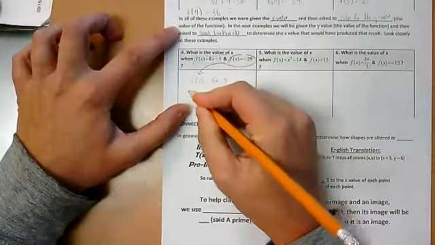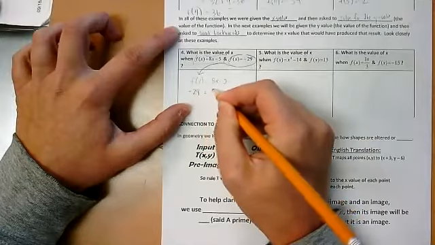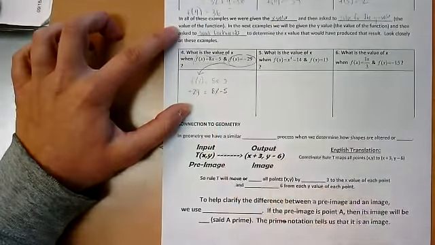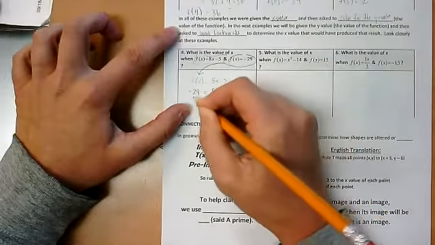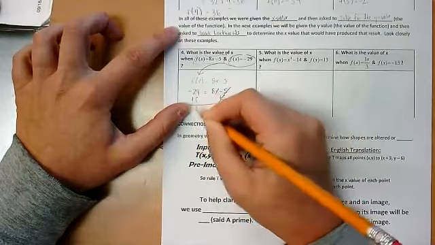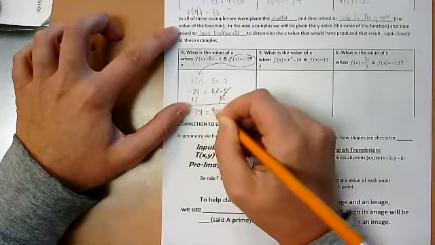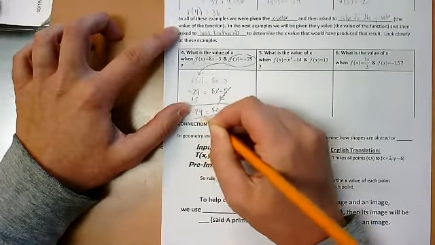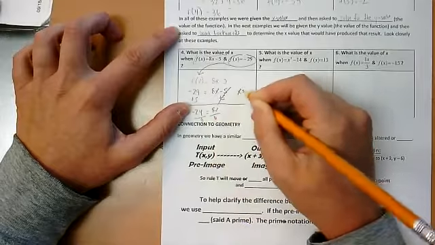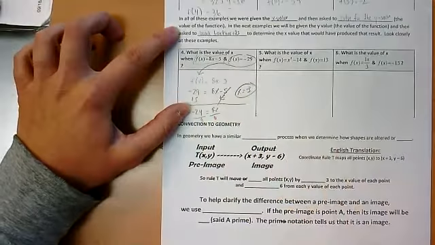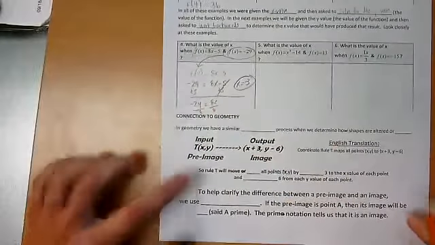So I can rewrite it as negative 29 equals 8x minus 5. I can solve my two-step equation. Add 5 to both sides. Negative 24 is equal to 8x. Divide out the 8. And now I get x is equal to negative 3. So now you're actually solving for the input, or that x value.